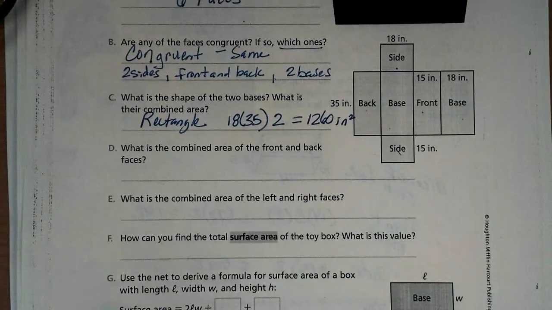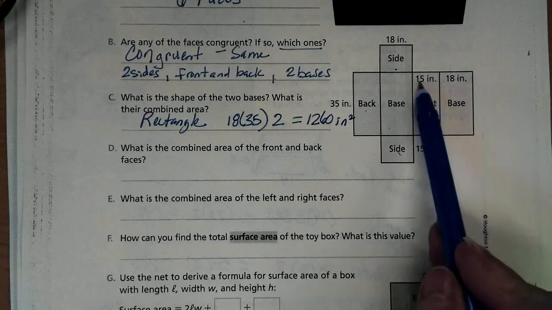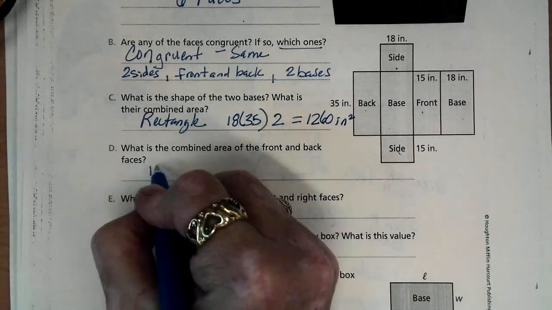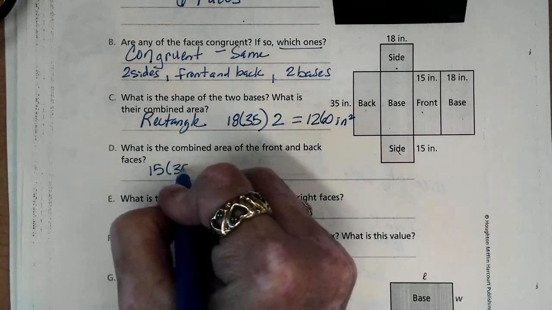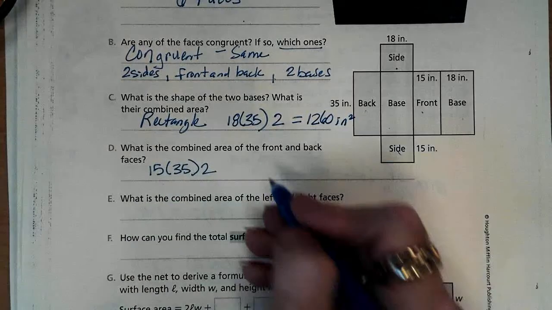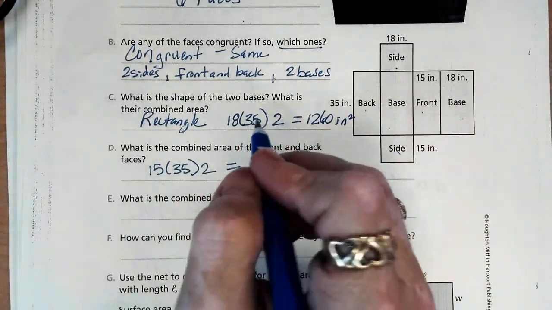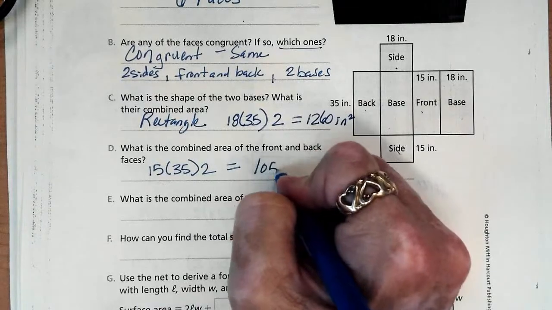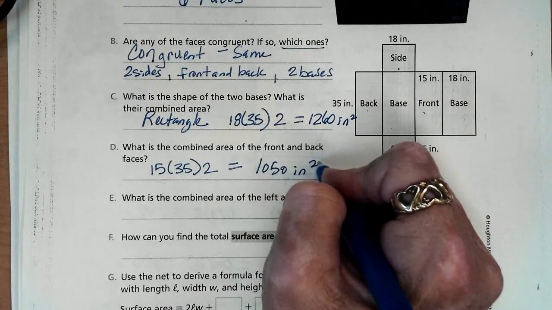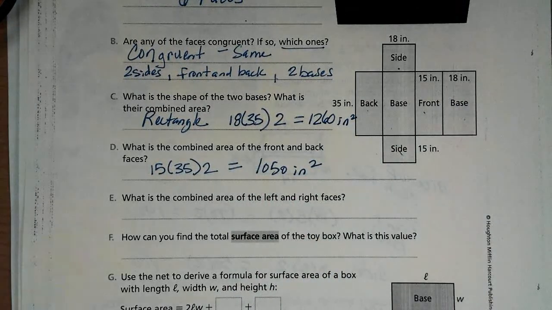All right, what about the front and the back? Isn't it the same thing? Nope, it's 15. Instead of 18, it's 15. 15 by 35. So 15 times 35 times 2. What do we get? 1,050. Yep, 1,050 inches squared. Is that right? Yeah. All right.